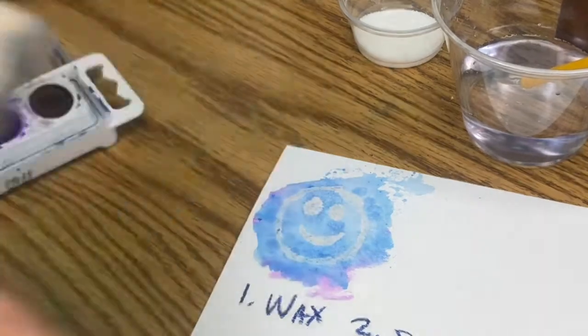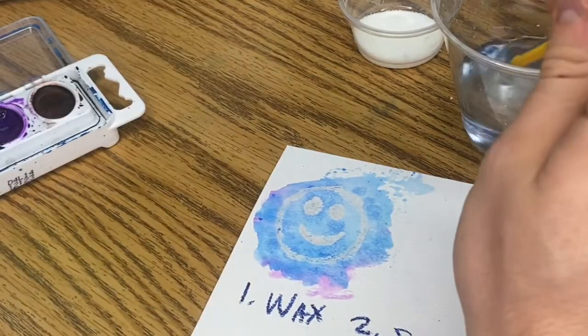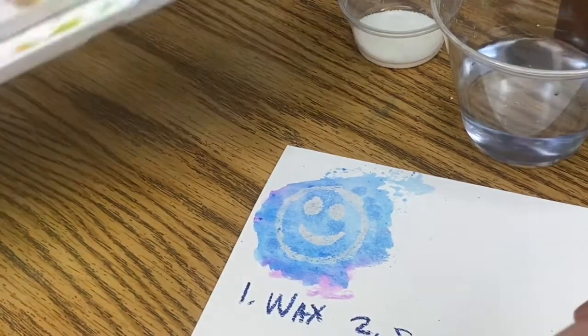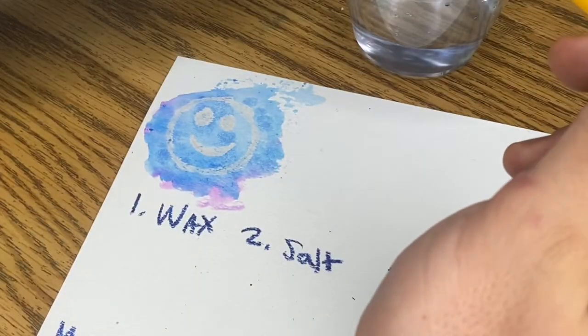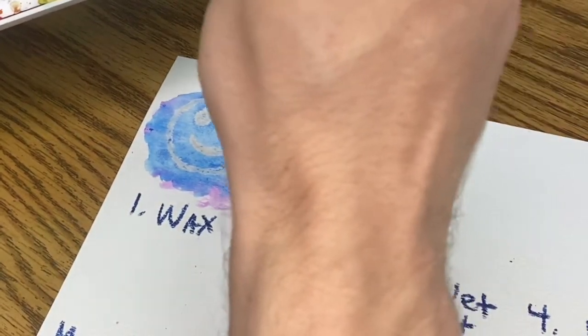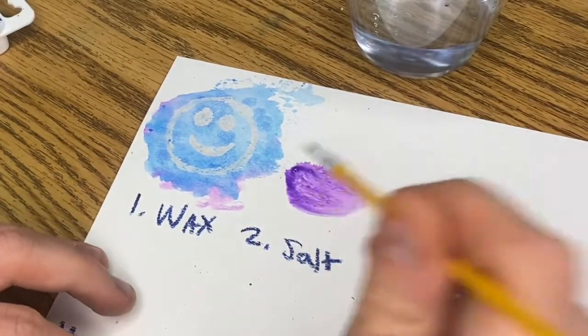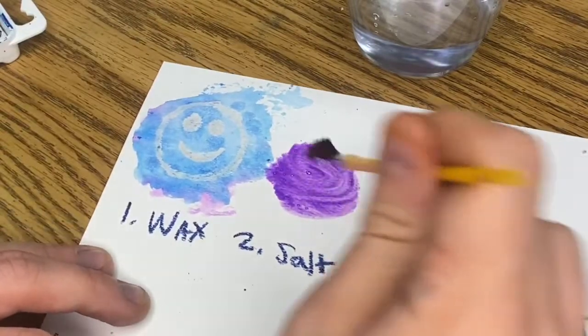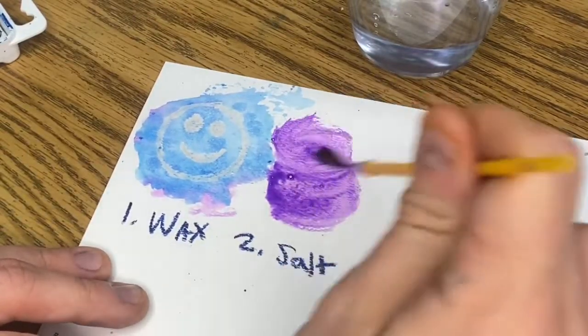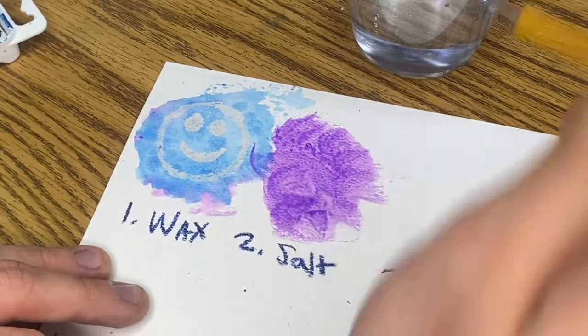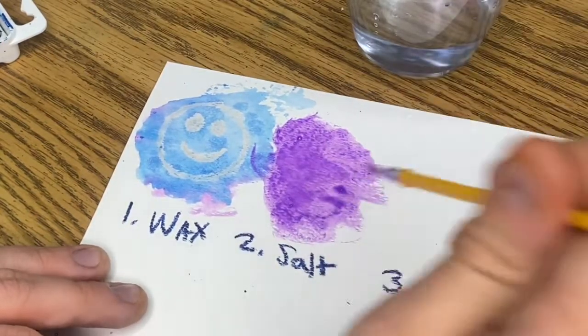Okay, for the next one, you can use the same color or not. I'm just gonna go in and I'm gonna do purple again this time. And all I want you to do is right above where it says salt, just put a lot of paint. A lot of watery paint.